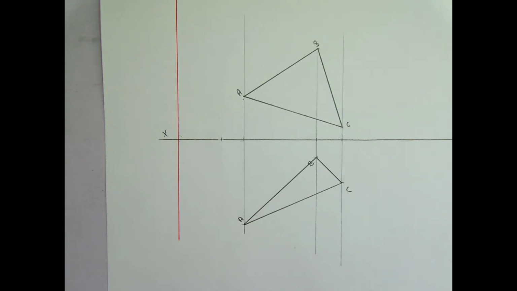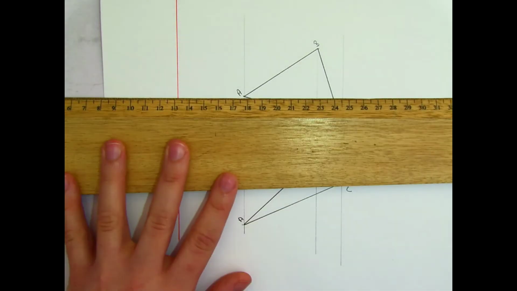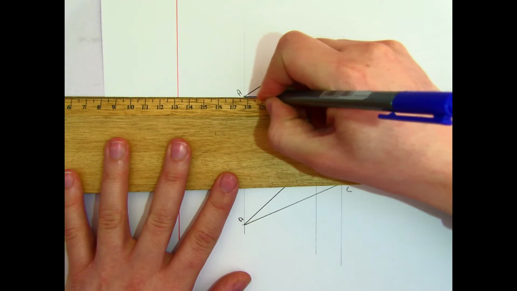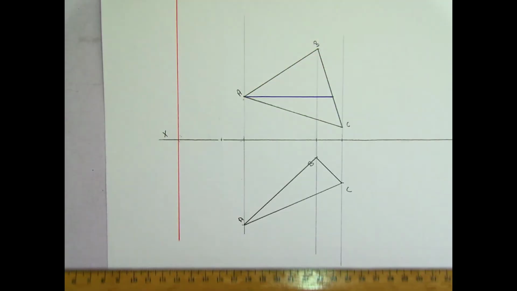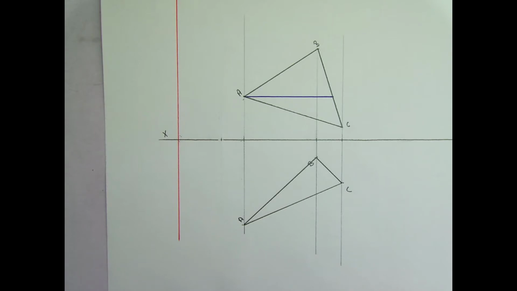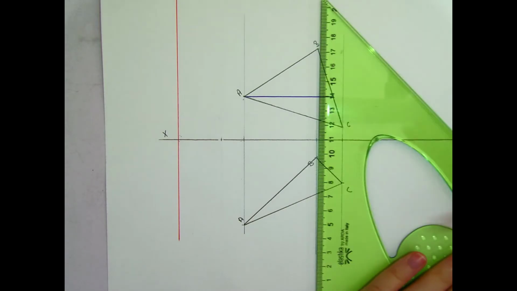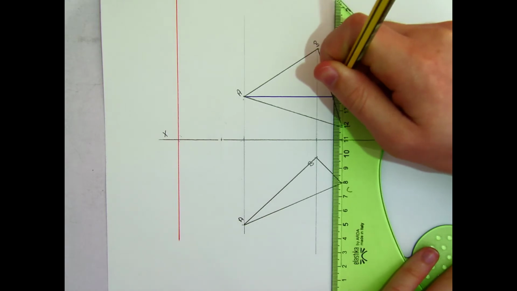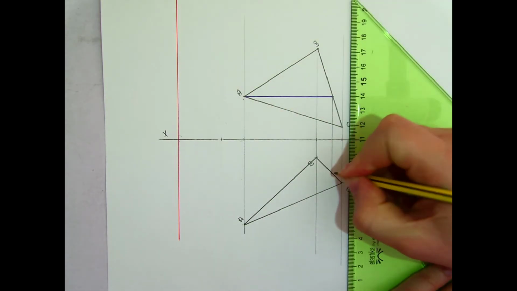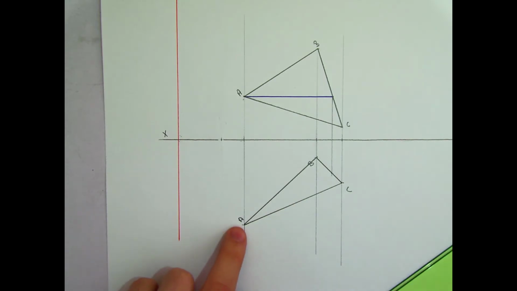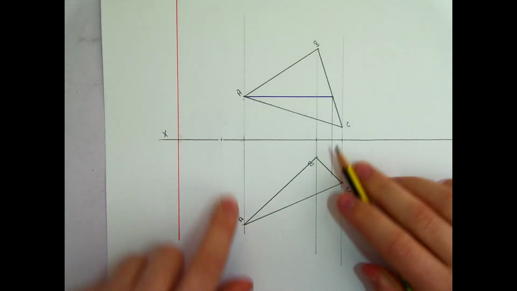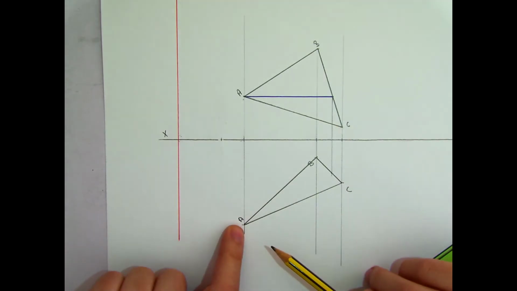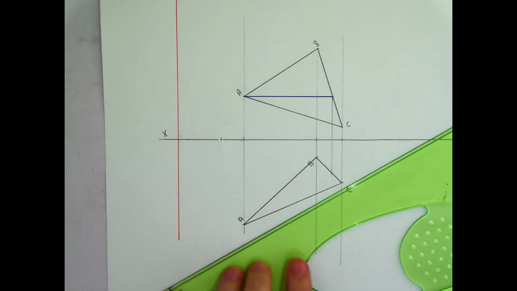So in my elevation, I am going to draw a horizontal line, and I'm going to pick point A as my starting point, as it's in the middle, and if I draw my horizontal line, it'll intersect the line BC. So this is a horizontal line. I need to find that same line now down in plan. So I'm going to project this down, the end point of where it intersects the line BC, down until it intersects the same line BC down in plan. It started at A, so it's going to start at A and end at the same point in plan.